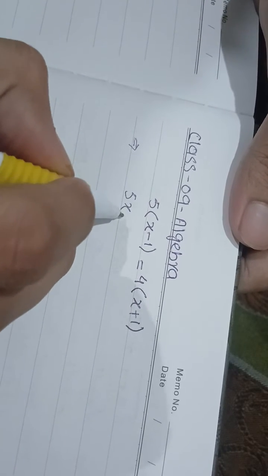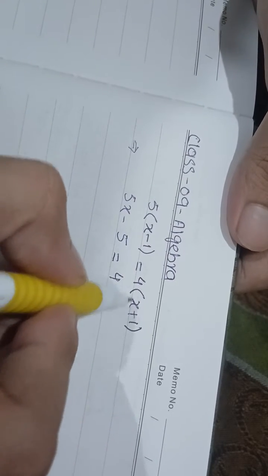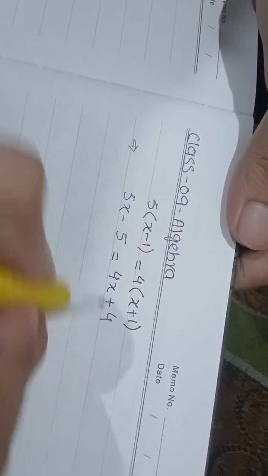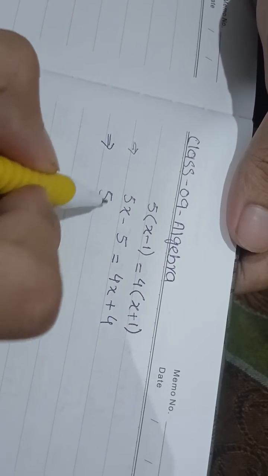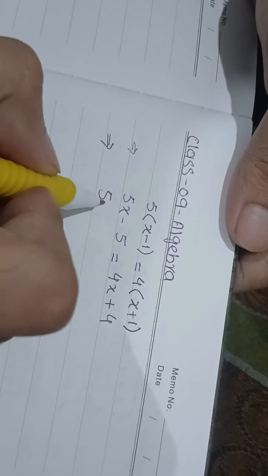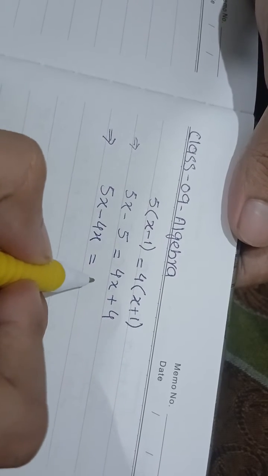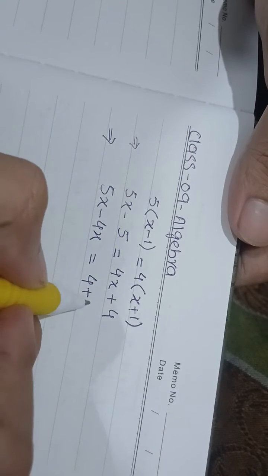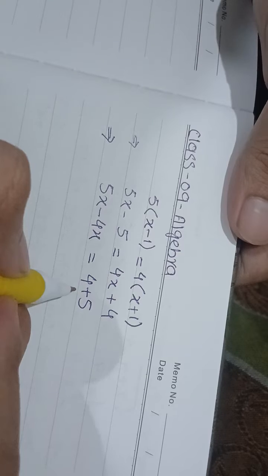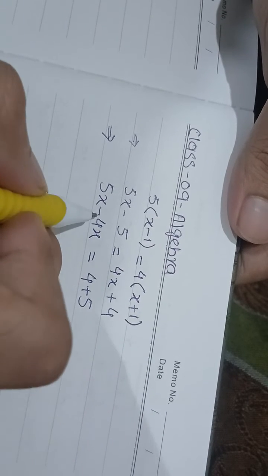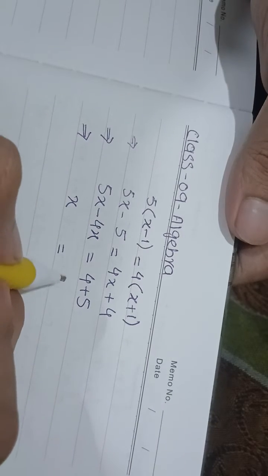5 into x, 5x minus 5. We multiply 4 into x plus 4. So these are the simple problems we are starting. We will combine these x terms, 5x minus 4x. Similarly 4 plus 5, this minus when it comes out on the right side it will become positive, and similarly it's plus 4x with minus 4x. Here comes out x is equal to 9.